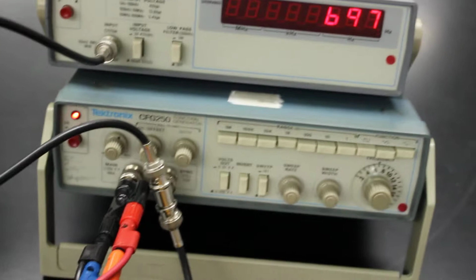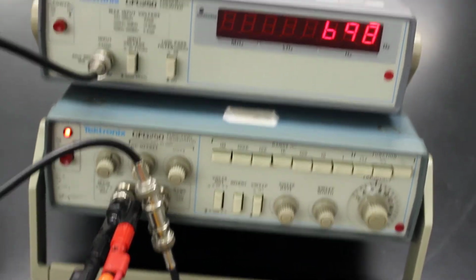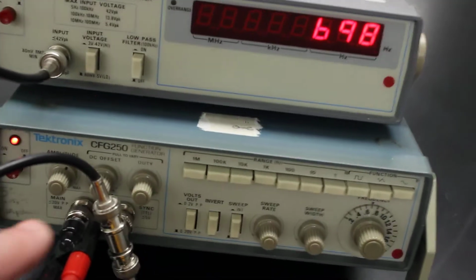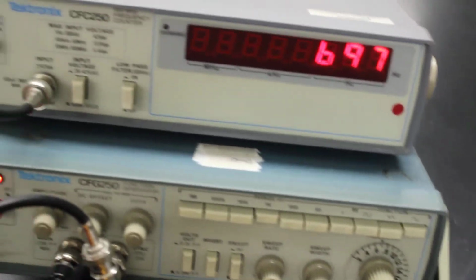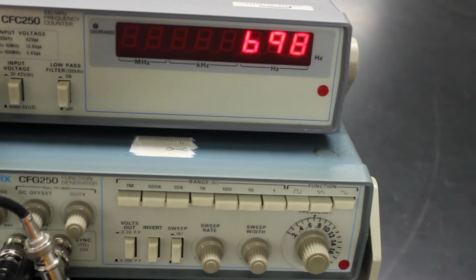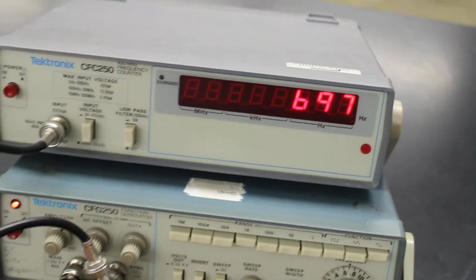Over here we have our signal generator. I can adjust the frequency, and on top of that I have a frequency counter. And notice they're connected together. The sync output of the signal generator is connected to the frequency counter.